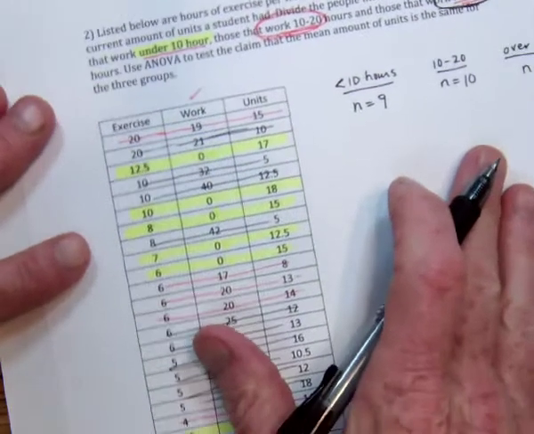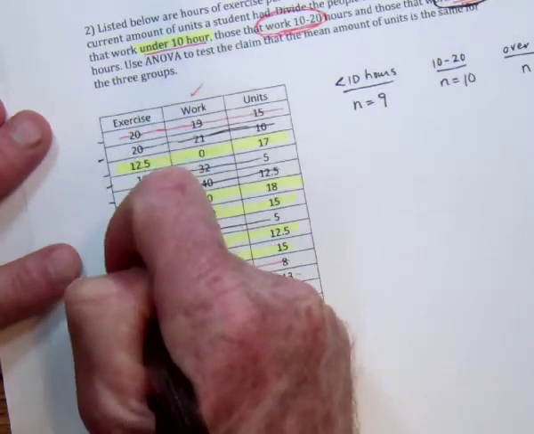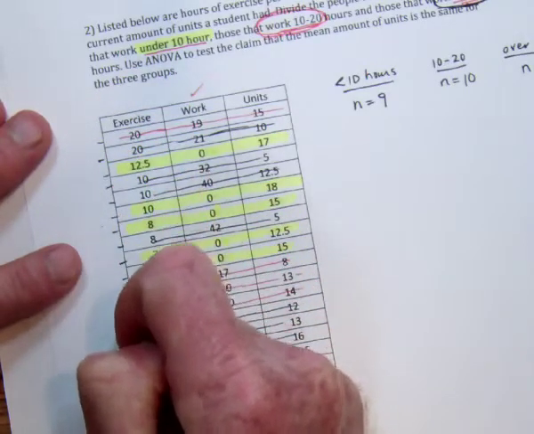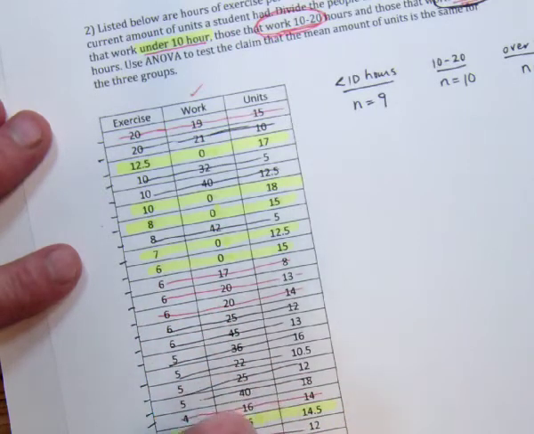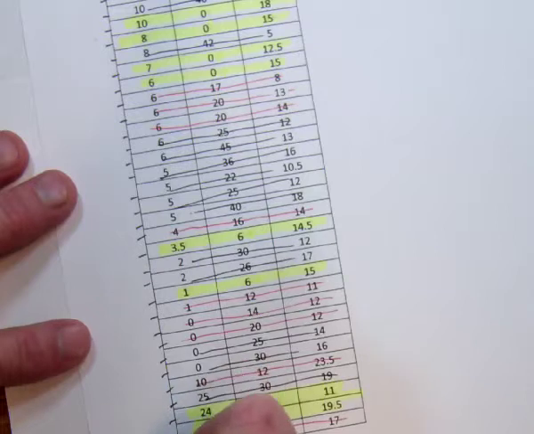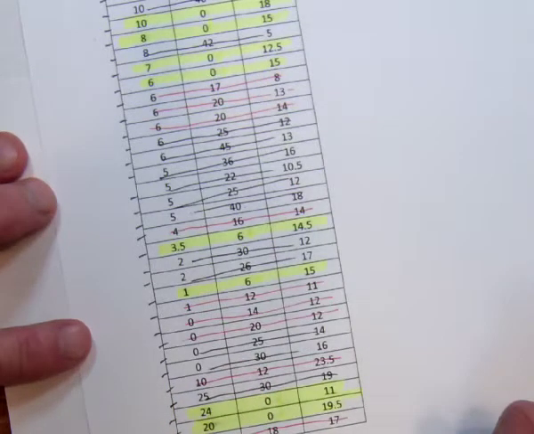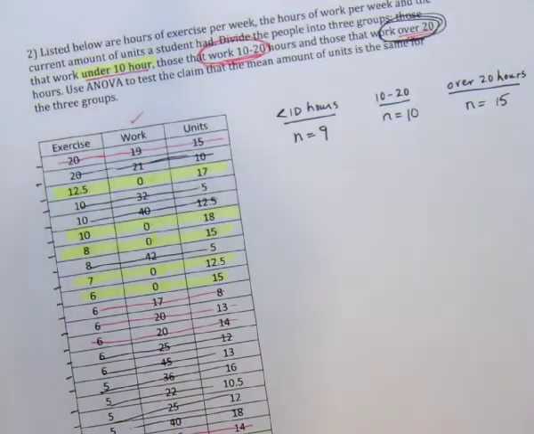Let me double check. 1, 2, 3, up to 34. What did I say before? I think I said 34. 25 and 9, 34. Okay. Whew. That's the hard part. Separating them.